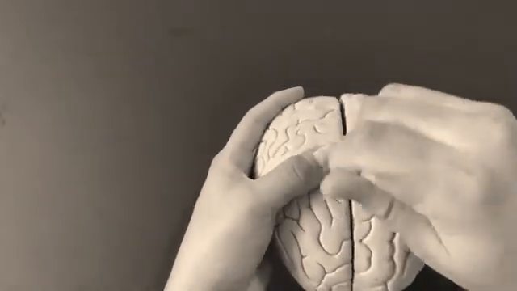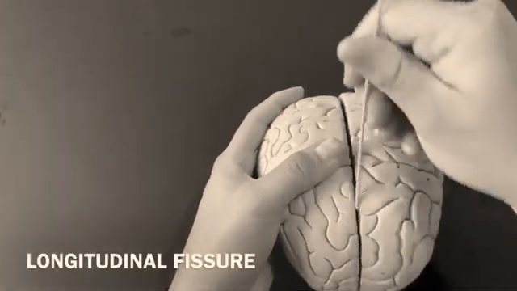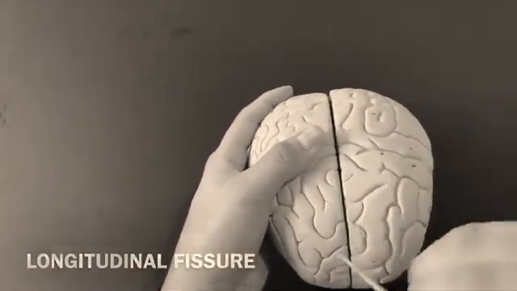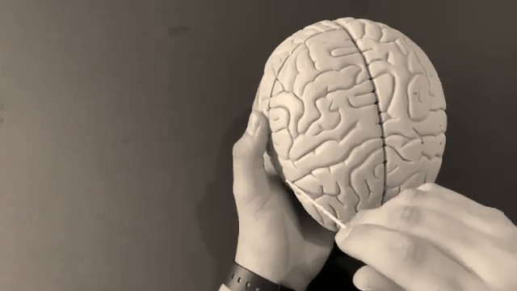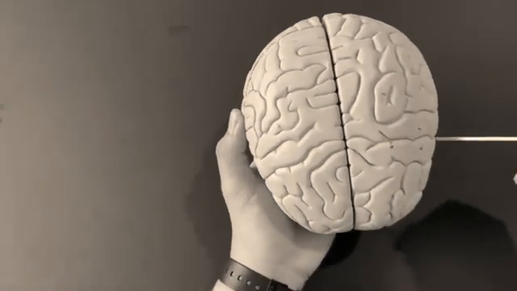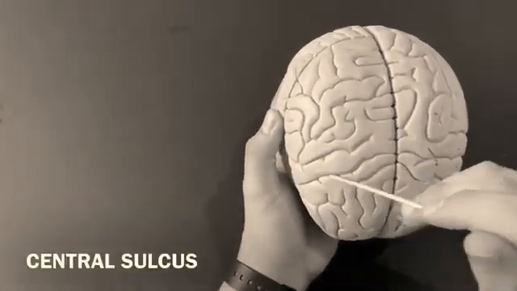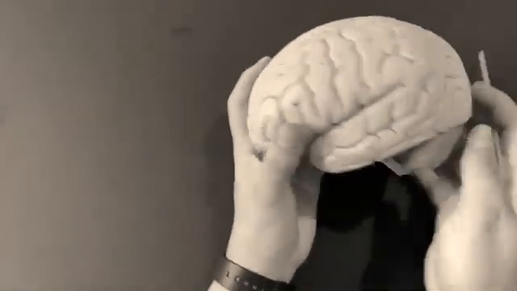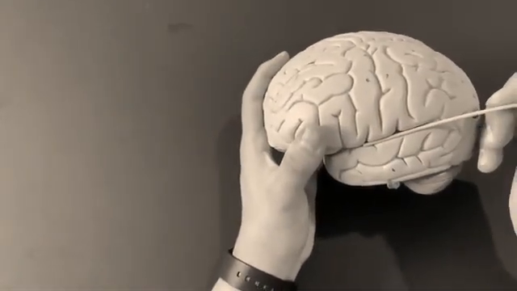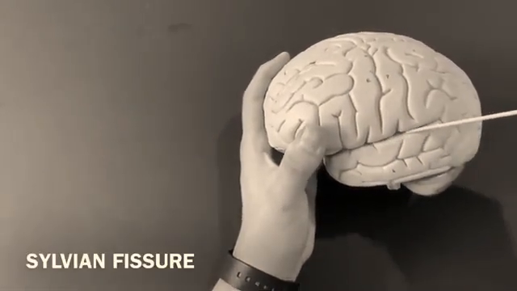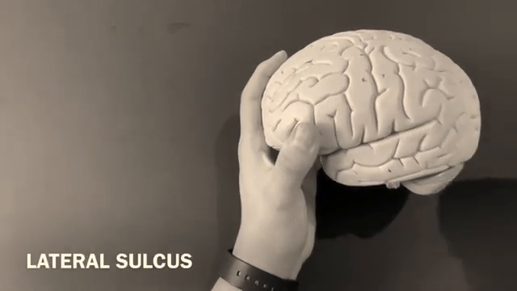So now let's talk about the structures and landmarks. All right, so this right here, that's called the longitudinal fissure, and it's very long. This one right here that goes from side to side, this is called the central sulcus. This one, it goes by two names.